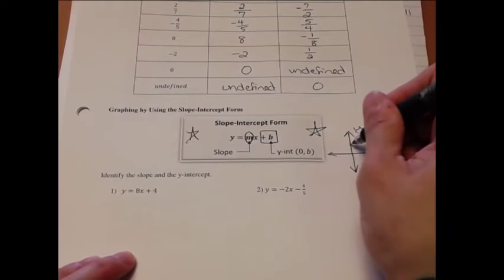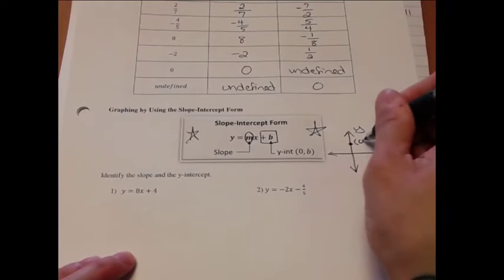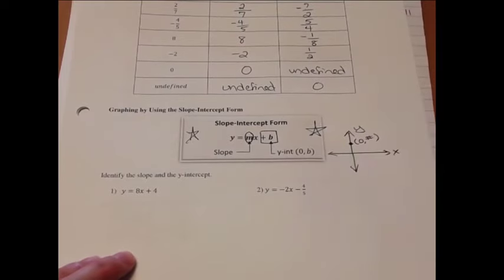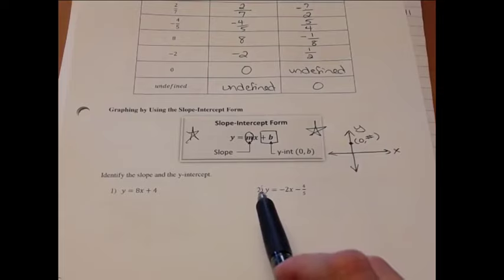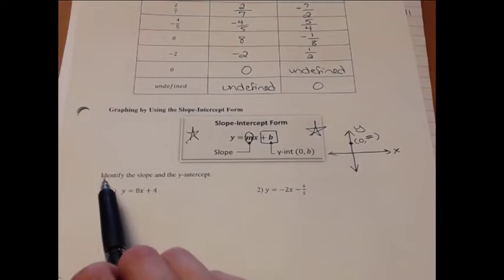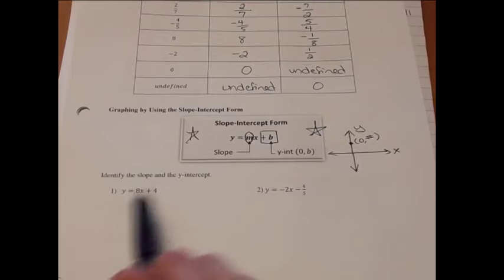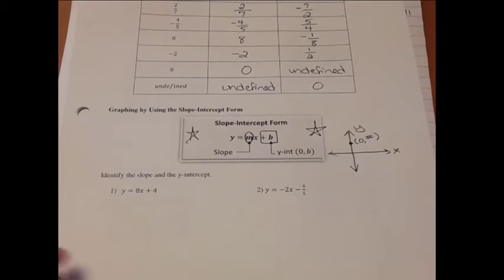So any point that's on the y-axis is always going to be 0 and then some sort of number. So the y-intercept in this case is 0, comma, whatever that value is. So let's play around with this. We want to identify the slope and the y-intercept in each of these equations. We're going to start with this first one.